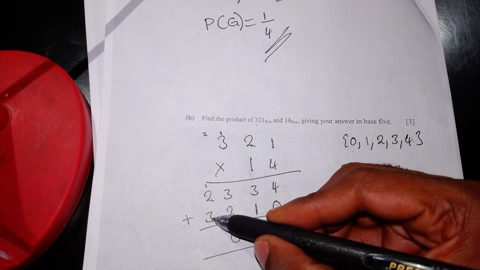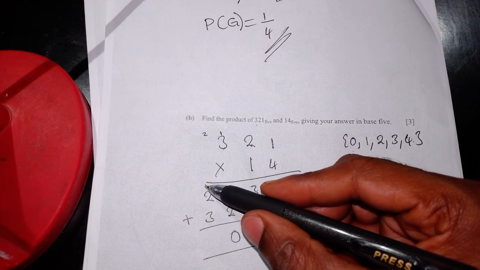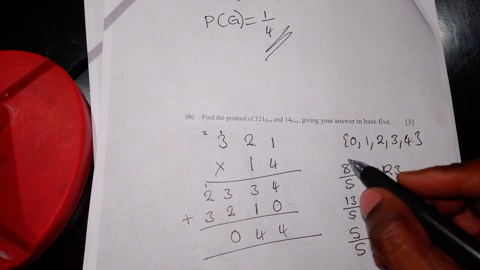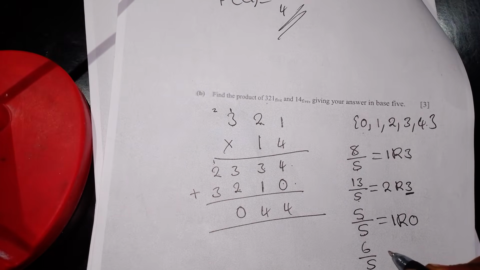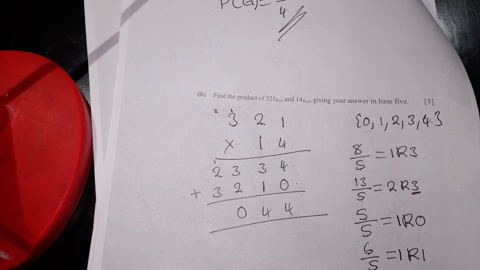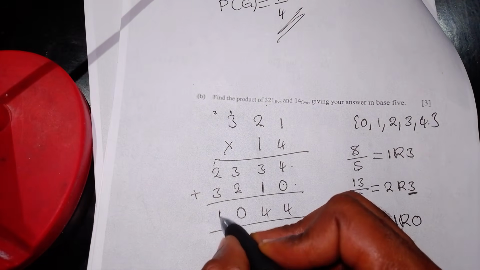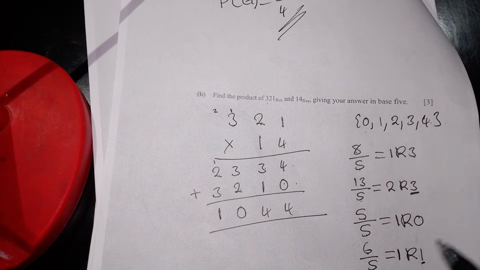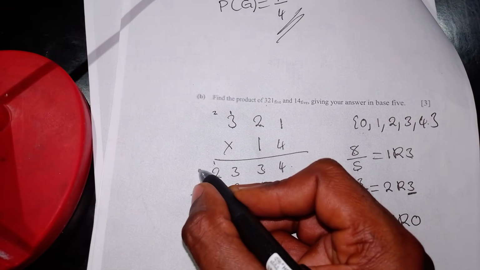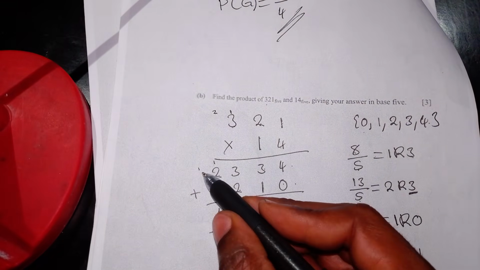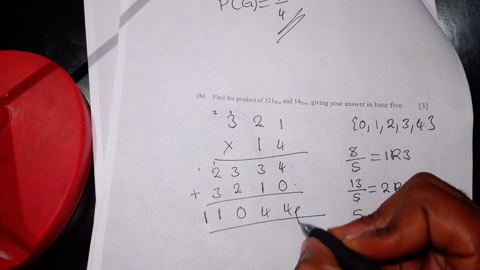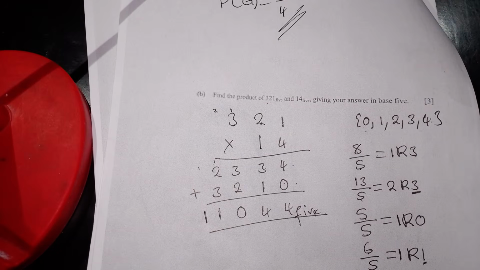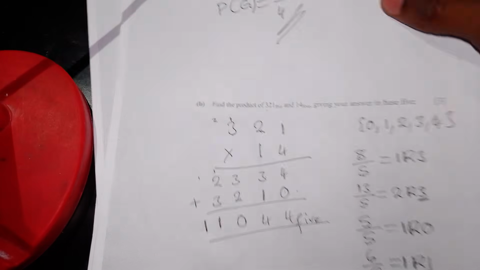Then you can say 2 plus 3, that's a 5, plus 1, you have a 6. We do not have a 6 in base 5, so we divide it by 5. So 5 into 6, that's a 1, remainder 1. So you can write this 1 down, and then you can carry this 1 over to the next digit. But because we have nothing here, you can just write it there. And this is your answer. Then you can just indicate the base like that.